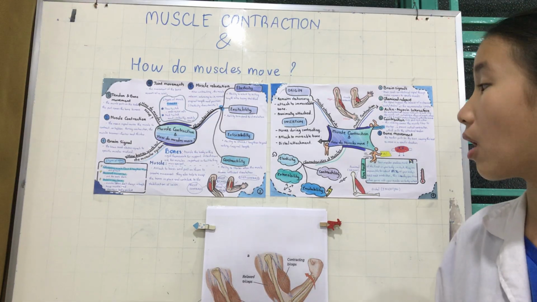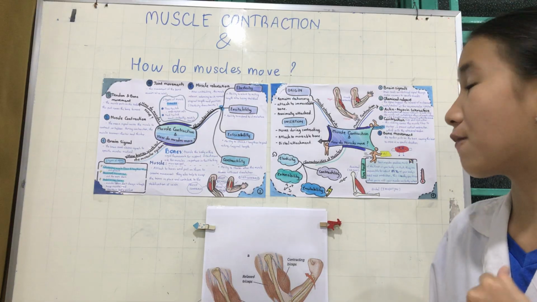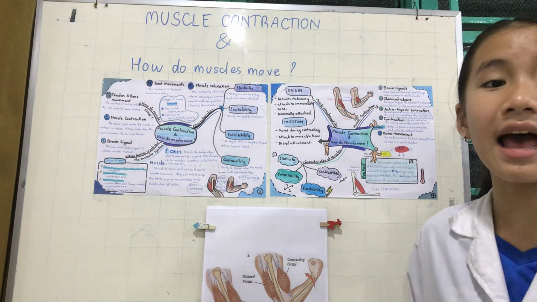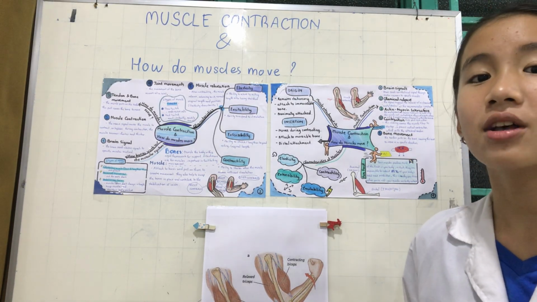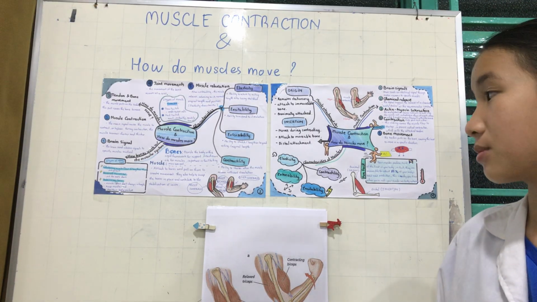Along the way, I'll also be talking about the types of contractions and the types of muscle fibers, as well as ending the video with a fun fact. So let's get started on our first part, which is muscle attachment sites.